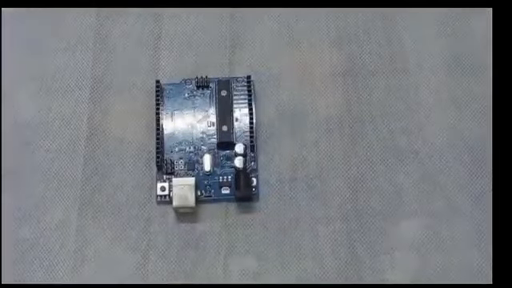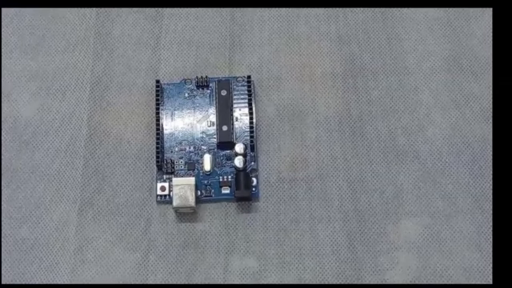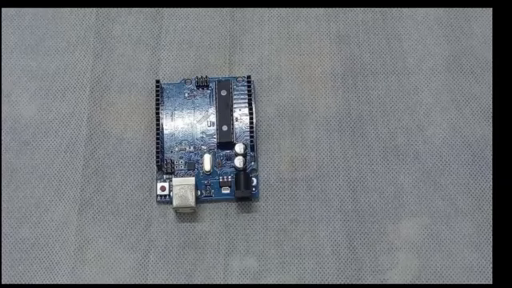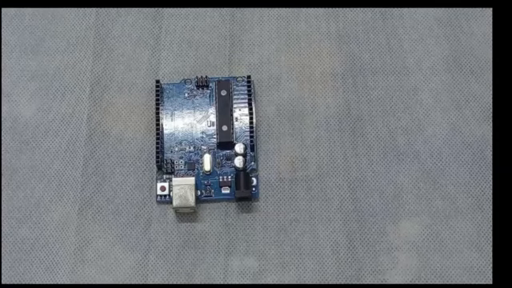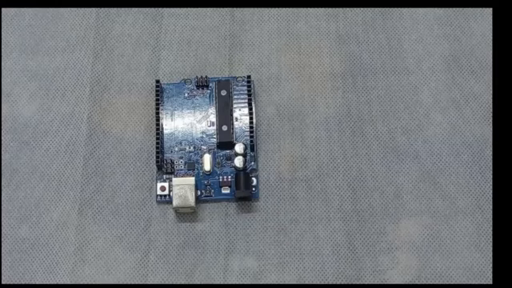Okay, so now let's talk about power and ground pins. So the first one is GND, the ground pin. Ground pin provides a reference voltage of 0 volts for the circuit. The second one is AREF, or analog reference.